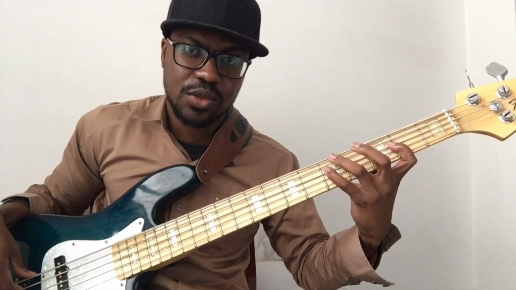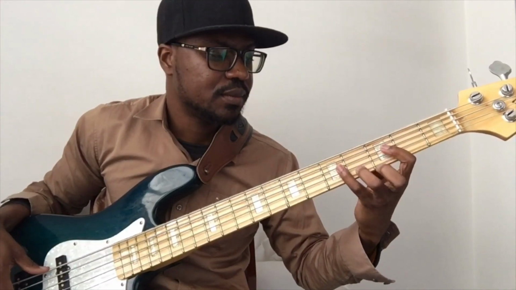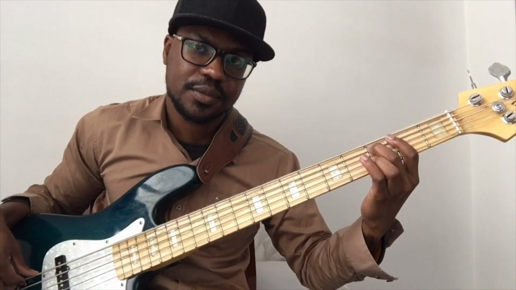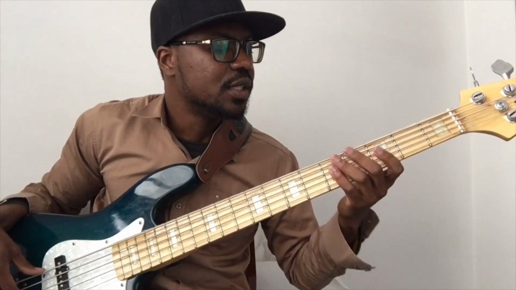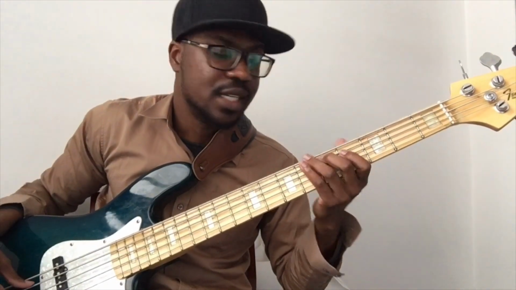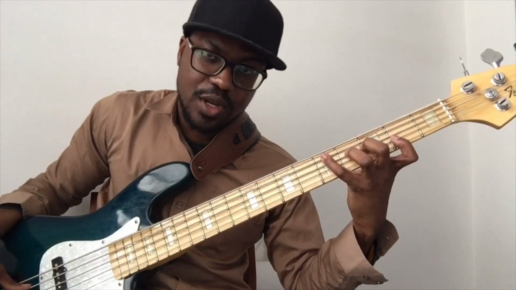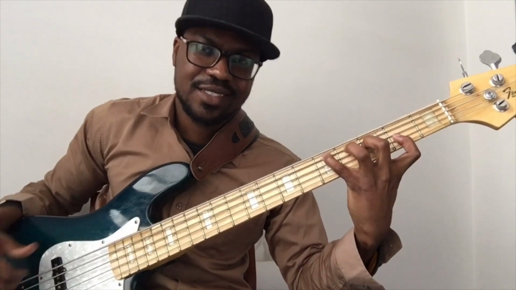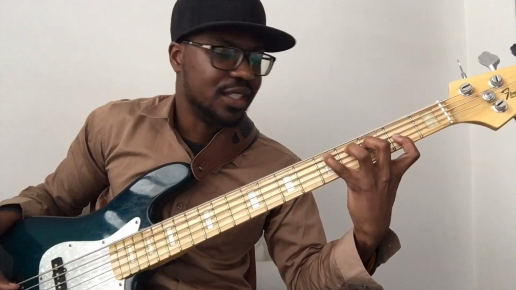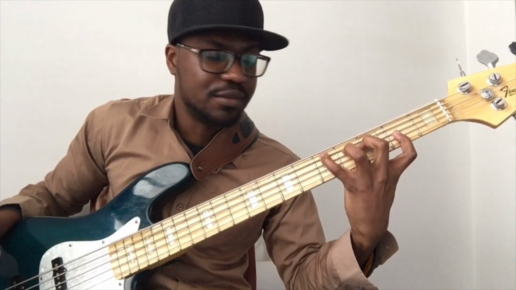The arpeggios will be do, mi, so. When you come to the 2nd degree of the major scale, because it's a minor note, it will have a minor triad, which means the intervals will be defined in terms of minor triad intervals.